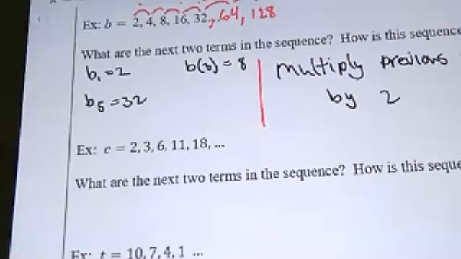Okay, does anyone see it? Okay, looking in the chat. Looking at the class. Okay. As a hint, take a look at what's being added each time.